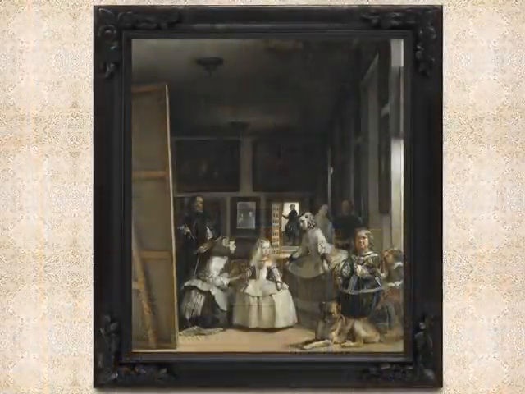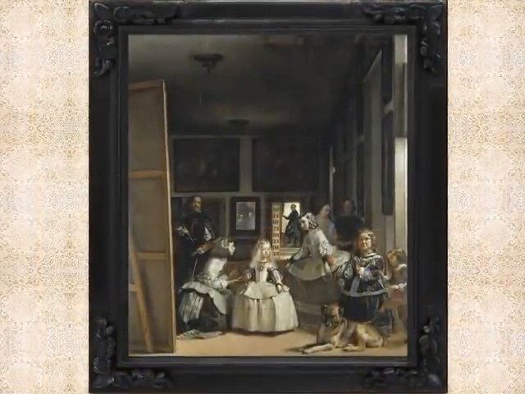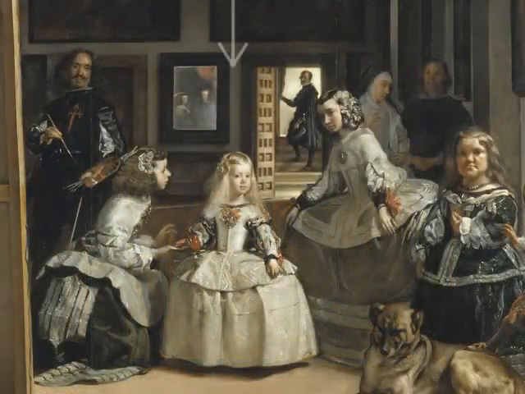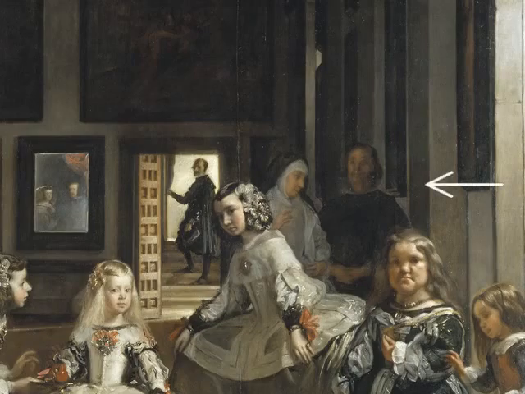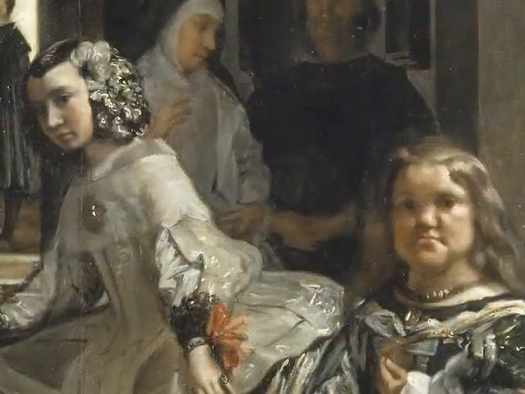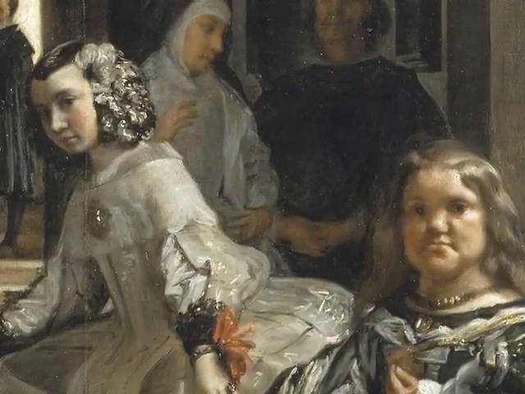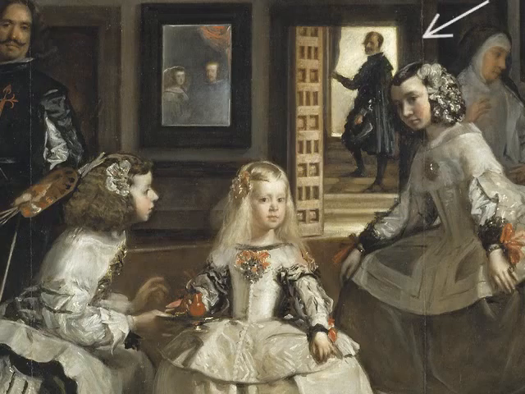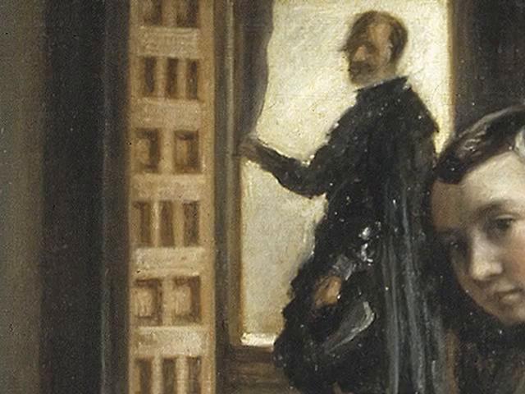There are three sources of light in Las Meninas. One source casts a shadow under Margarita's skirt. A second light source comes from a window on the right. It illuminates Margarita's face and casts shadows on the faces of her attendants. A third source of light is the door opened by Don José Nieto, a royal assistant and confidant of the Queen.